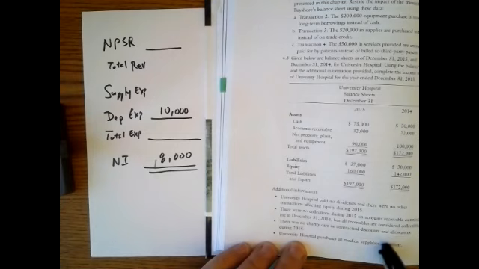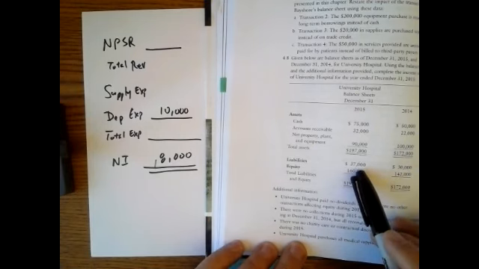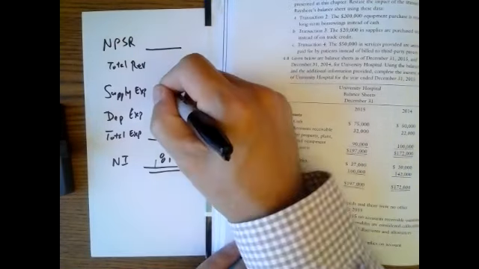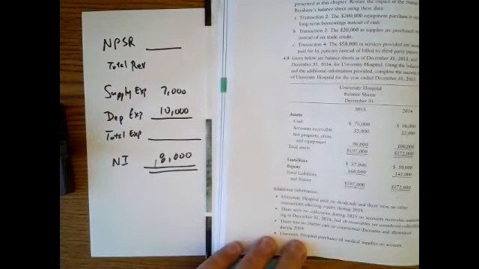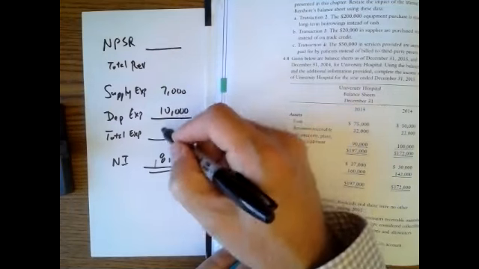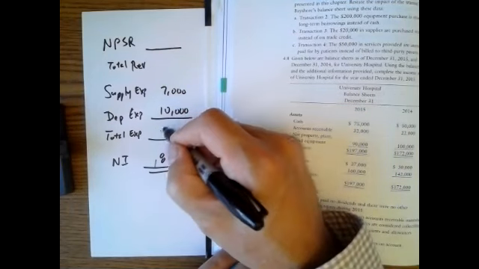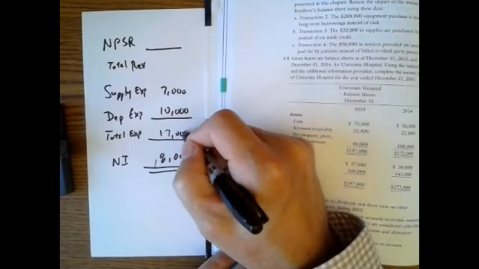It's not clear, they're not saying that they didn't pay for it. Well, regardless, we have an increase in liabilities from $30,000 to $37,000. So there you have a $7,000 supply expense. So now total expenses, $7,000 plus $10,000, is $17,000.